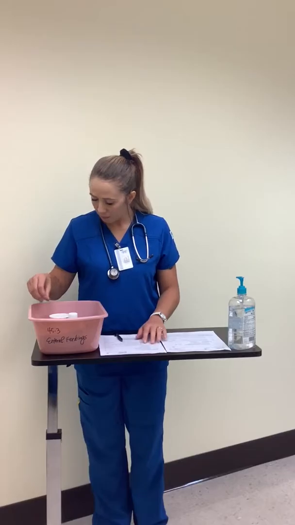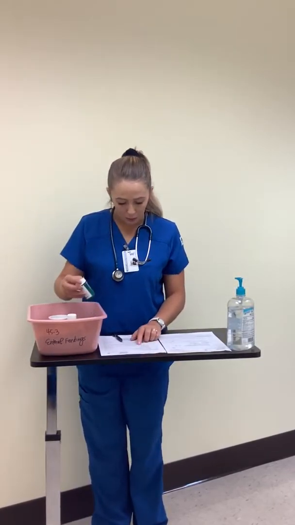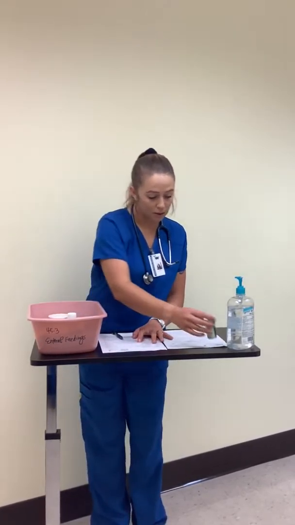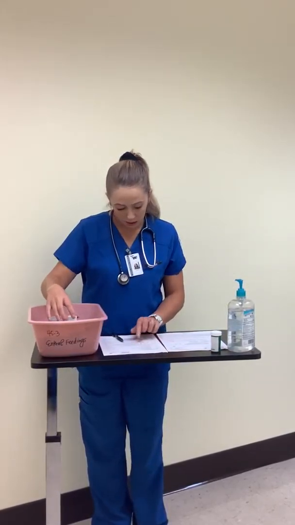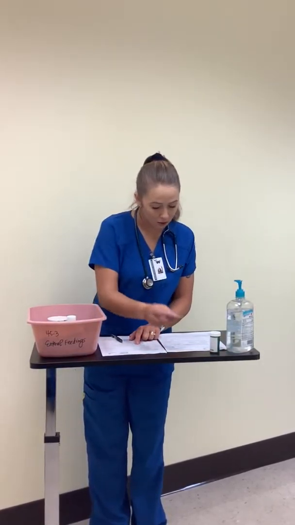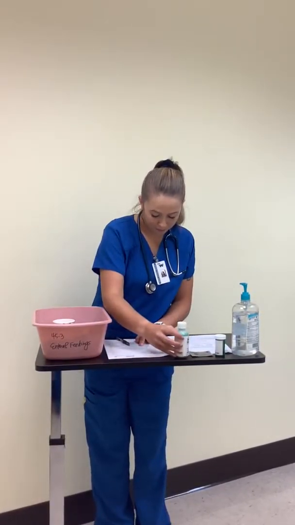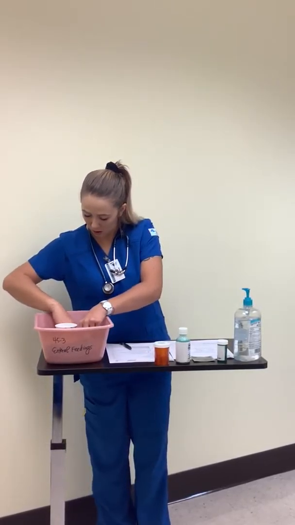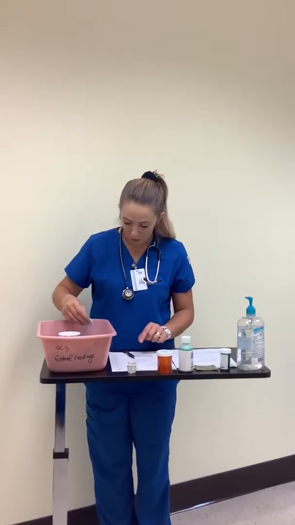So now that I have made sure everything is good, I am now going to just read off again and make sure that I have all of my stuff right here. So first I will check for my Refresh Lubricant Eye Drops. Then I will go down to my fentanyl patch. Then we have our Augmentin, ibuprofen. We have our digoxin, and we have our Paxil.